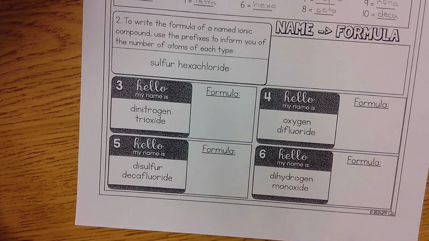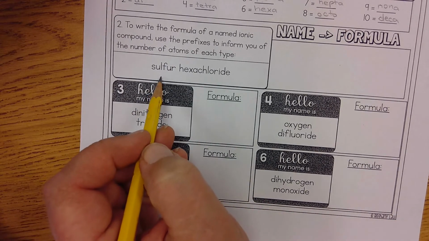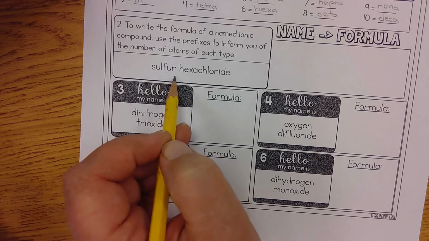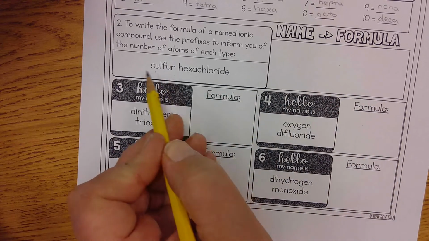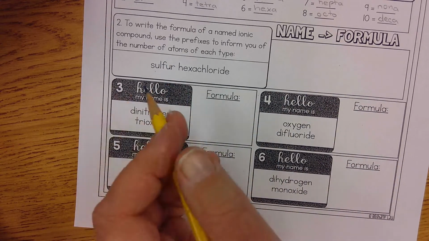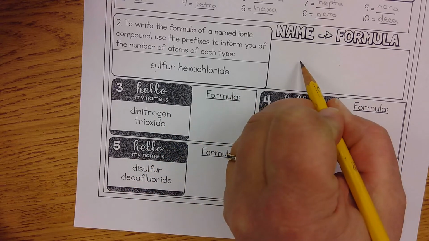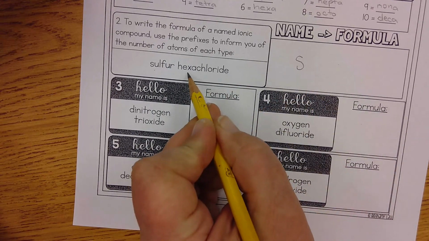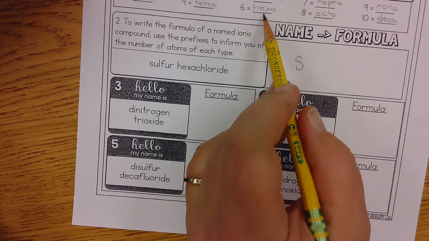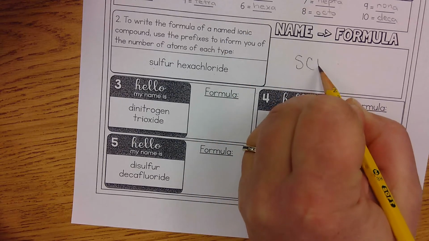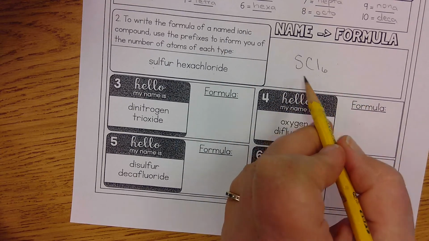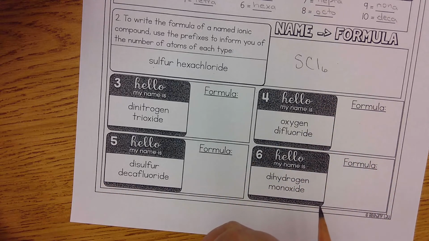Going the other direction, just as easy, right? So use the prefixes. Sulfur, usually if it's the first word, we might not put the mono. It makes it easier. But sulfur, 1 sulfur. Hexachloride. Hexa is 6, so that means there's 6 chlorines. 1 sulfur, 6 chlorines. Done.